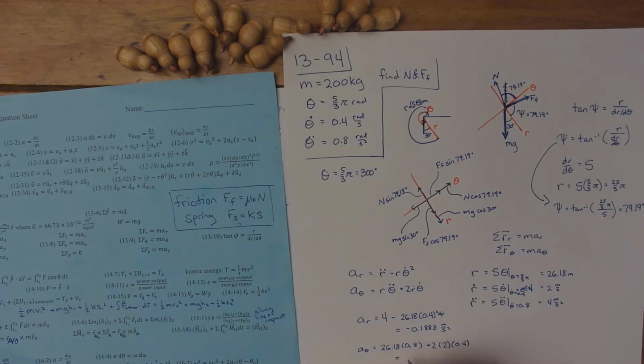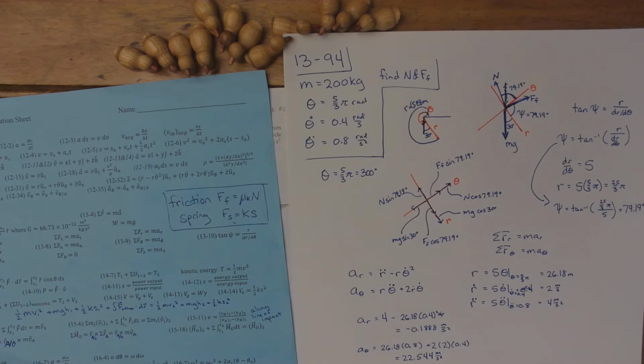And that gives me 22.54. Let's just use 3 significant figures to be safe. Okay, so now I have my components for the acceleration.